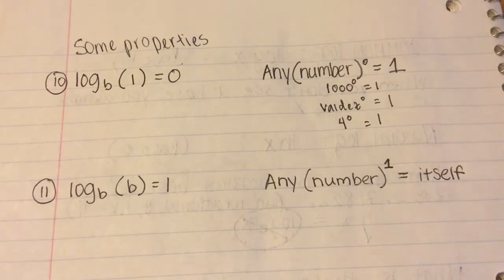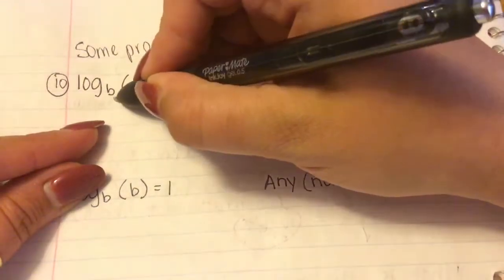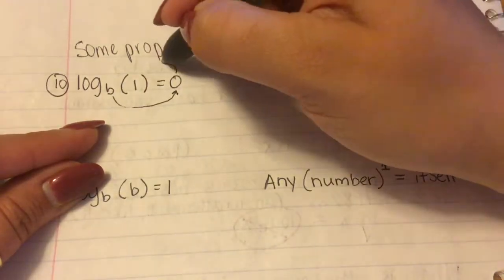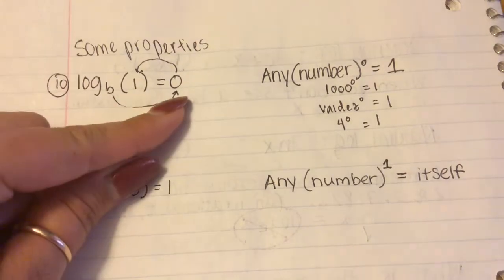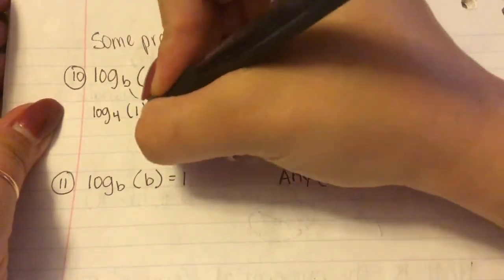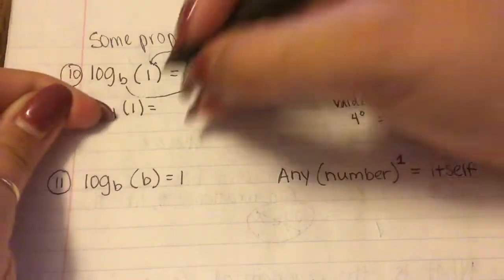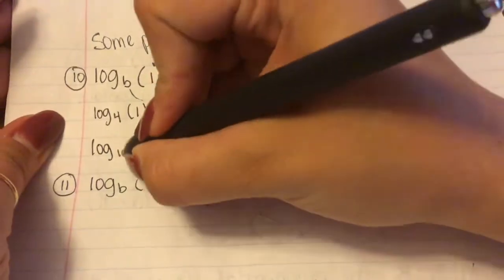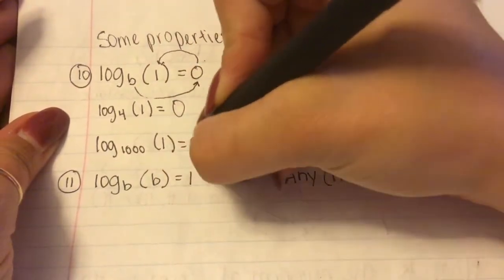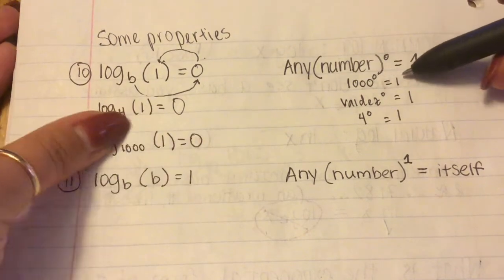Any number raised to the 0 power is 1. So if we were to switch this back around, b to the 0 power is 1. Remember, we could go in one big circle. That means anytime you have a 1 right here, your answer is going to be 0. Log base 4 of 1 is going to be equal to 0 because 4 to what power is 1? 4 to the 0 power is 1. Log base 1,000 of 1 is going to be 0 because 1,000 to the 0 power is equal to 1.